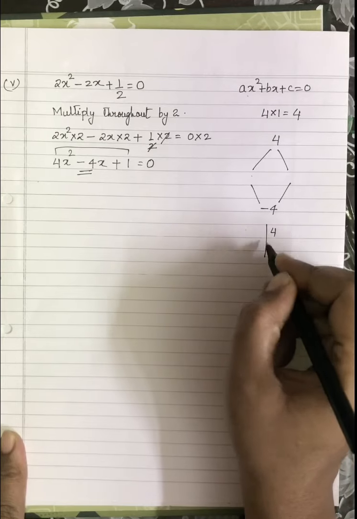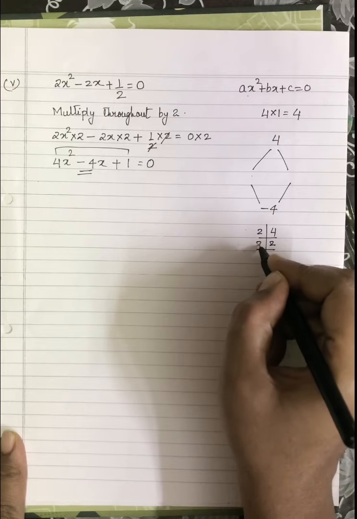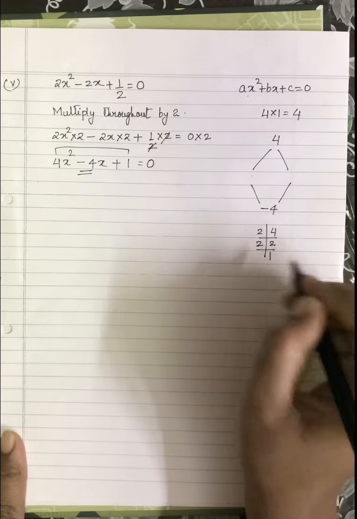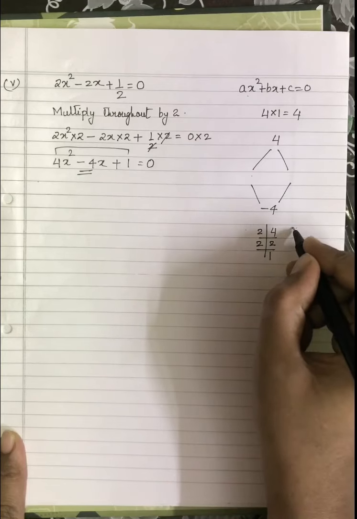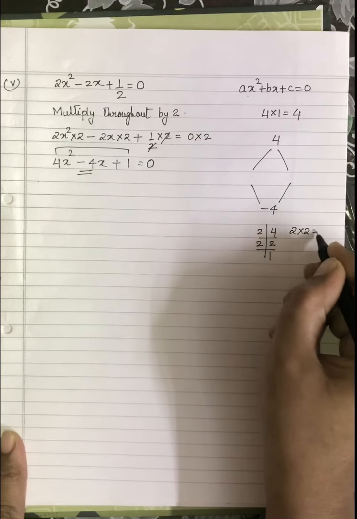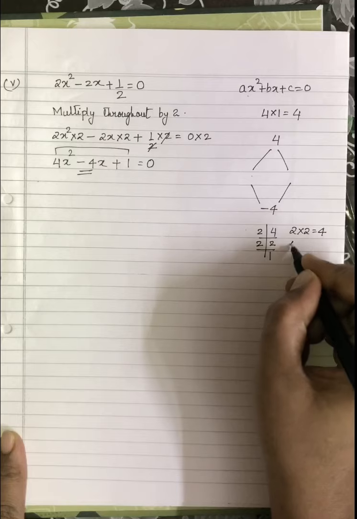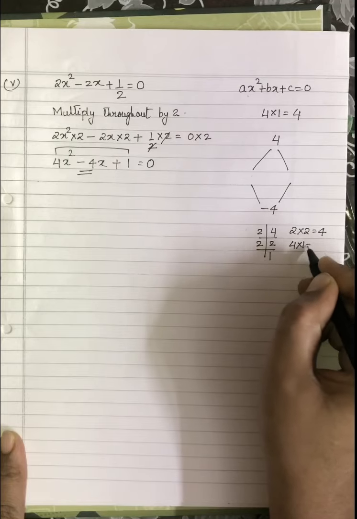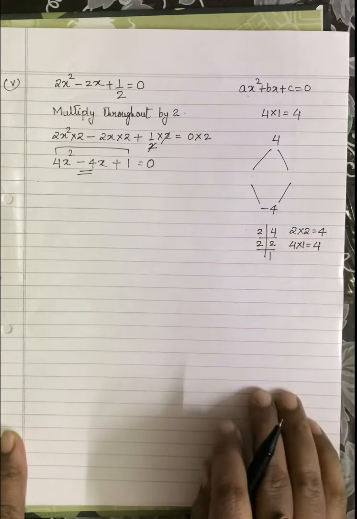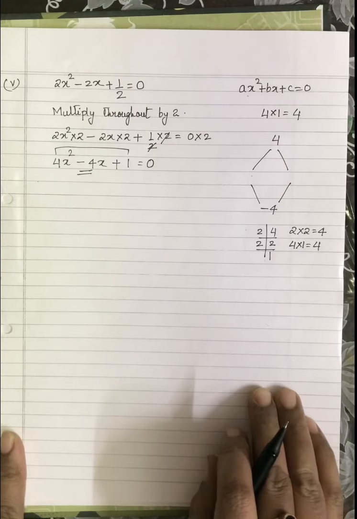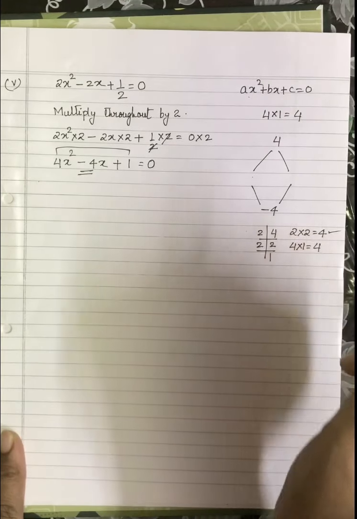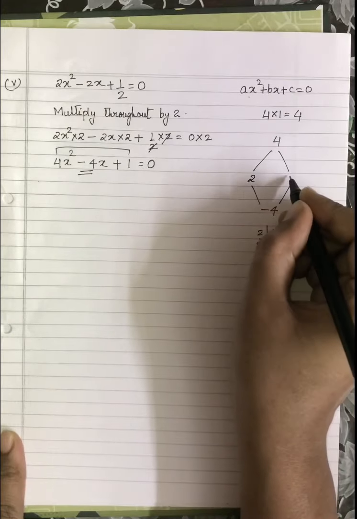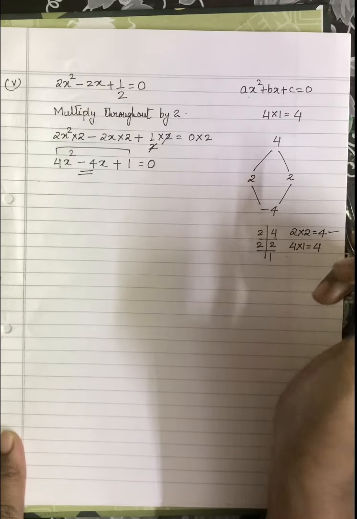Whenever you are taking the factors, children, prime factors only, the numbers should be prime numbers. So 2 multiplied by 2 is one pair, or you can take 4 and 1, that gives you the answer 4.